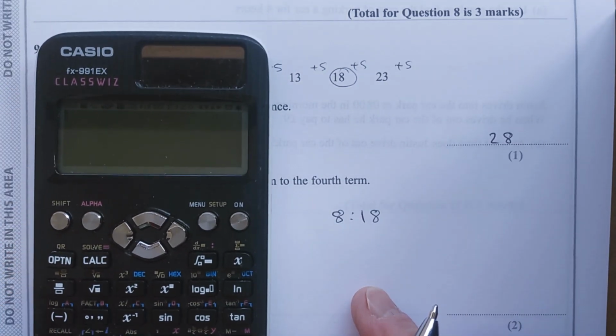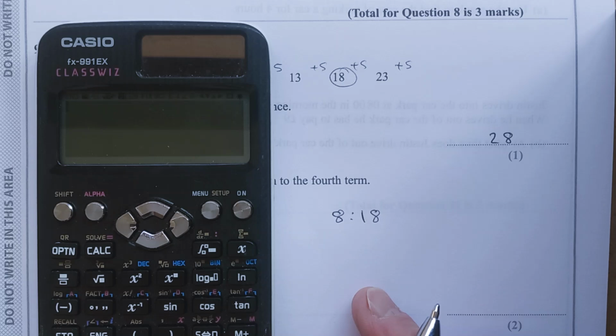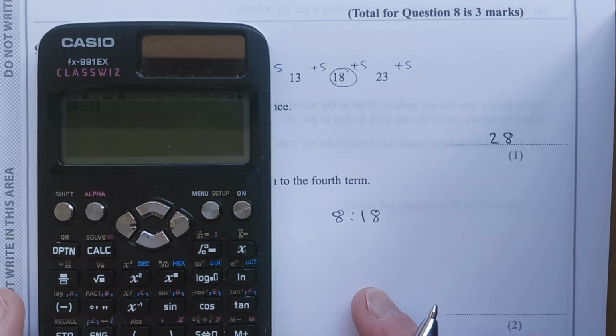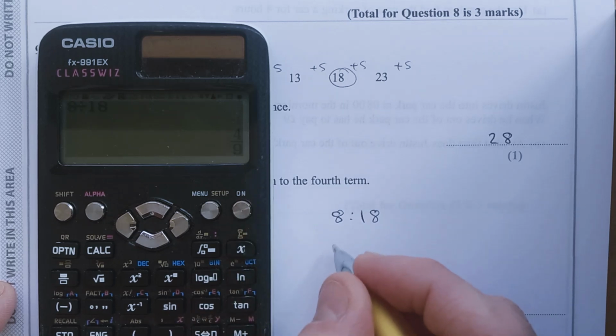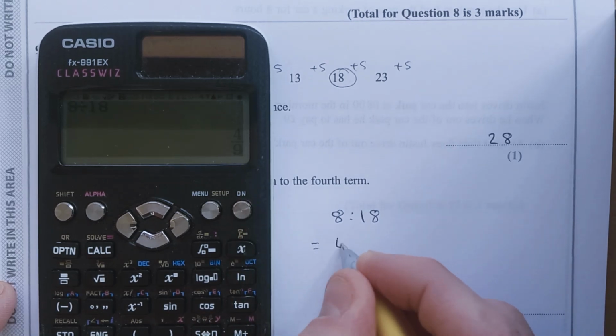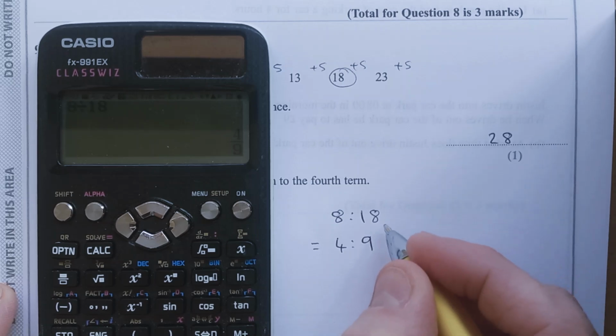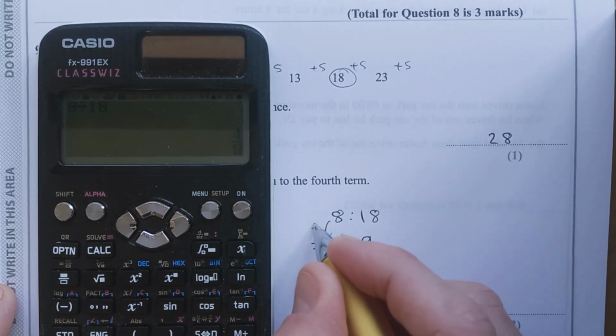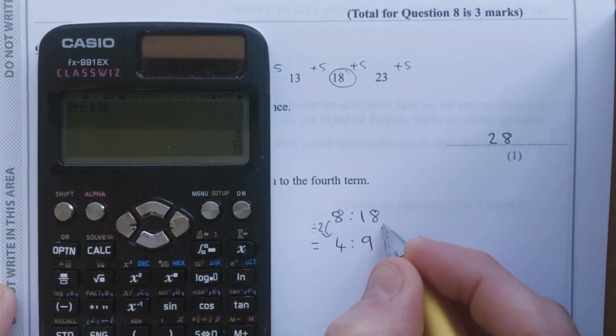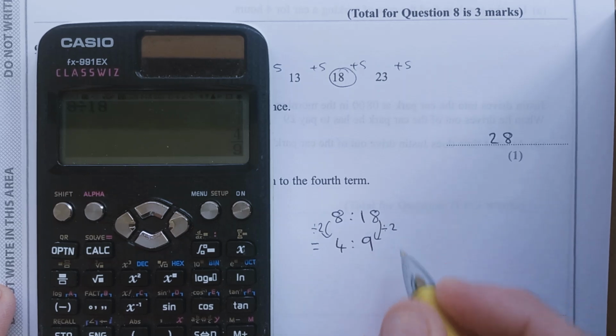So we can say it's not exactly the same, but if we treat it the same just to simplify it, well, let's say, what if we had 8 divided by 18? What would that simplify to if we do the SD button? 4/9. So this is the same as 4 to 9. In other words, we've divided both of these by 2.